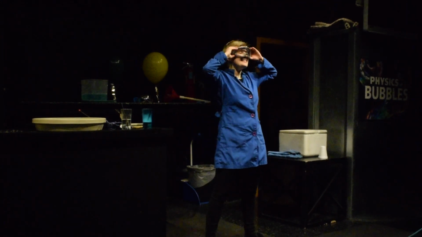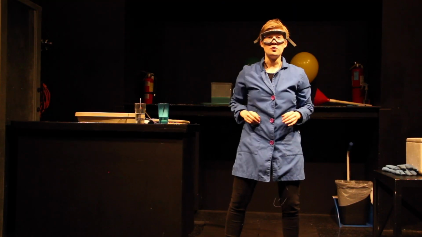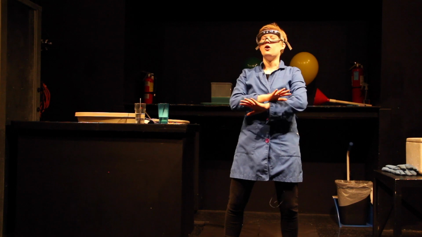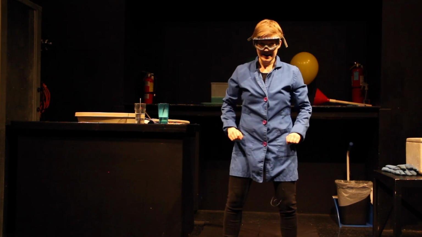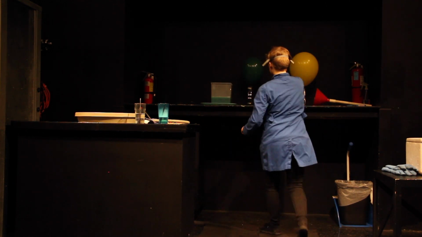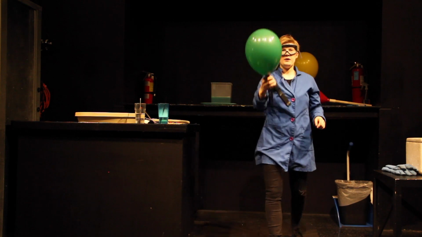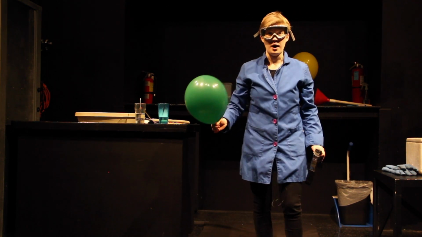So earlier I said the definition of a bubble is a gas surrounded by a liquid. So far we've been using the same gas for all of the bubbles, just regular old air. But I have some different gases with me here to try out. One of those gases is in this balloon right here, and I'm not going to tell you what it is. We're going to start by making some observations.